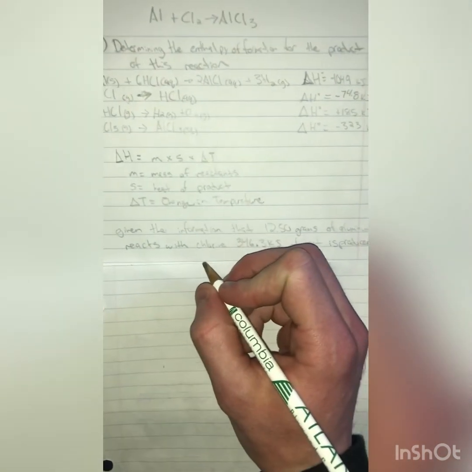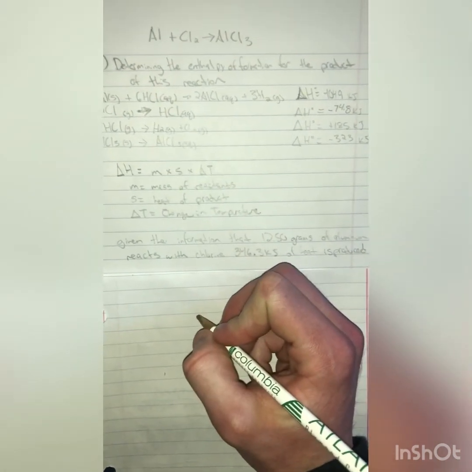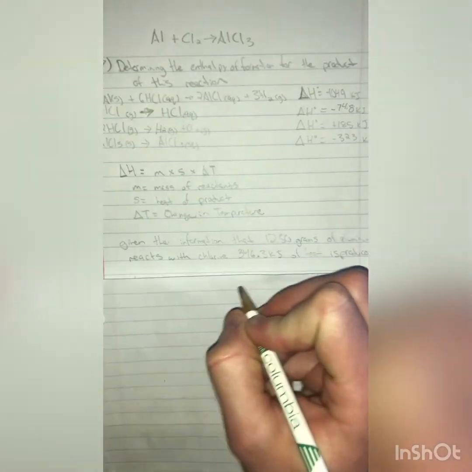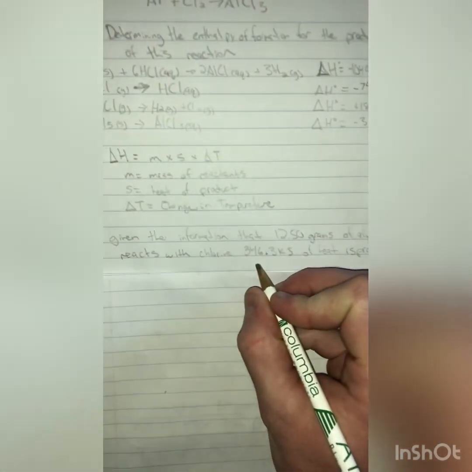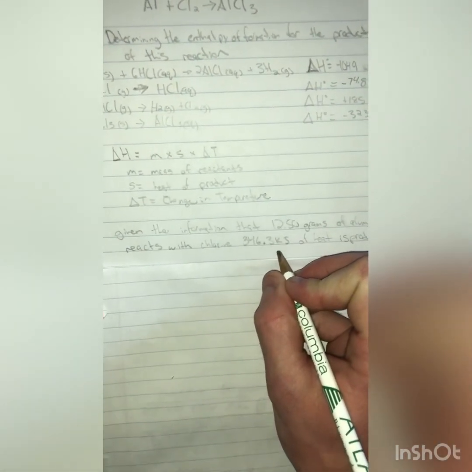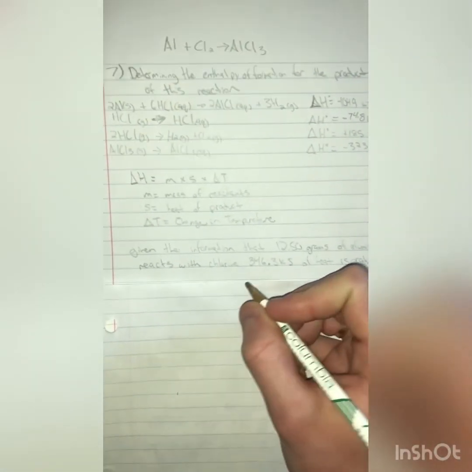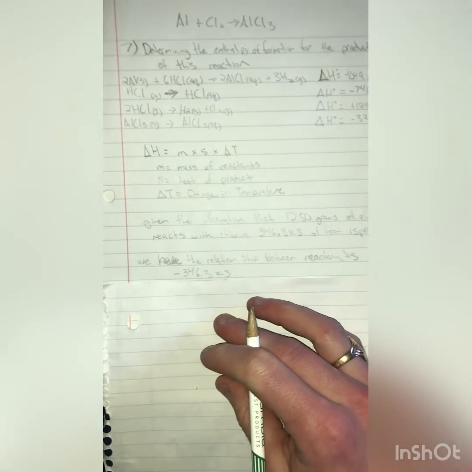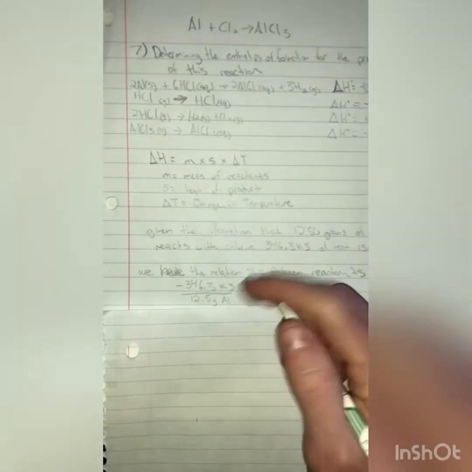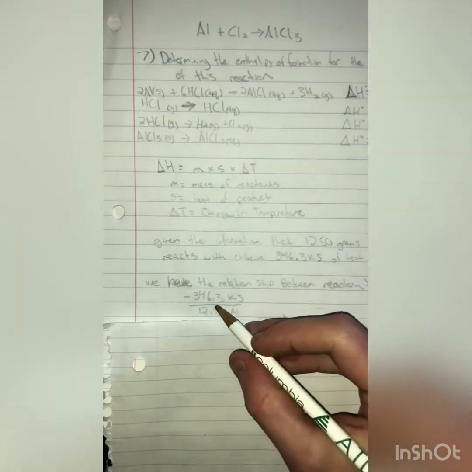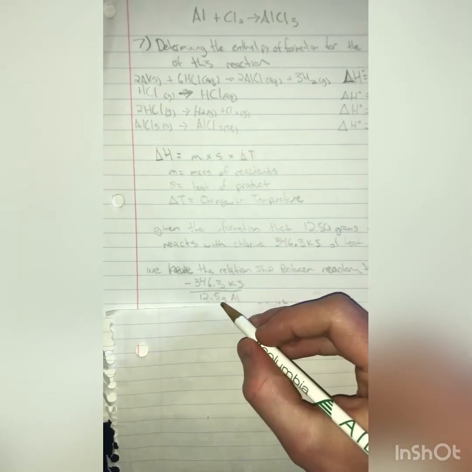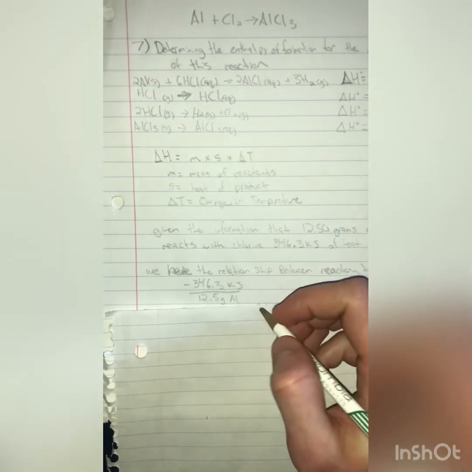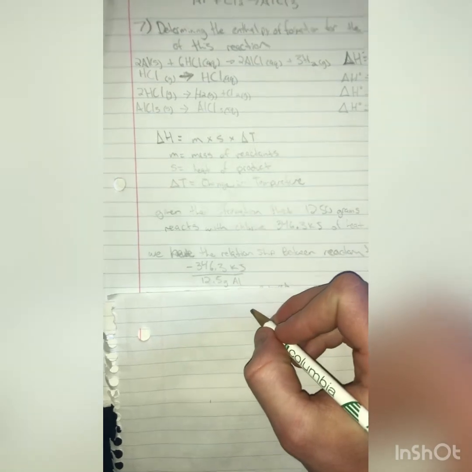Given the information that 12.50 grams of aluminum reacts with chlorine, it makes 346.3 kJ of heat. So, this is the relationship between the reactants. Heat over the amount of aluminum.